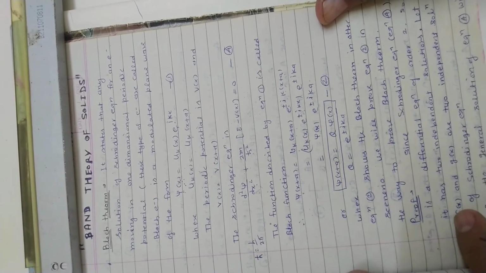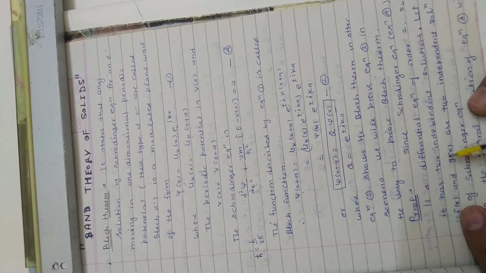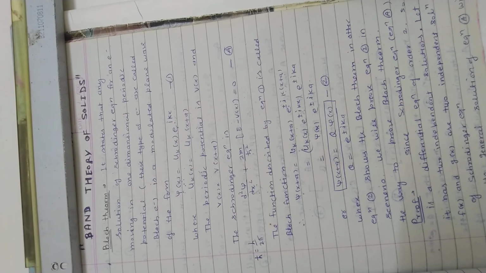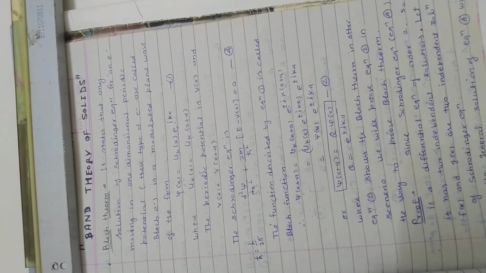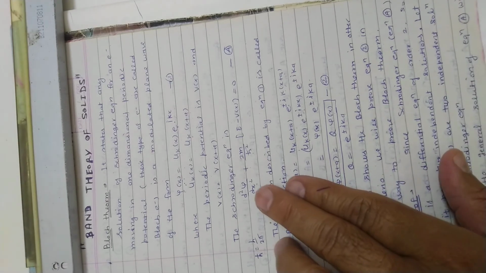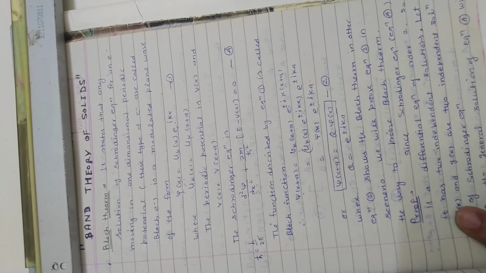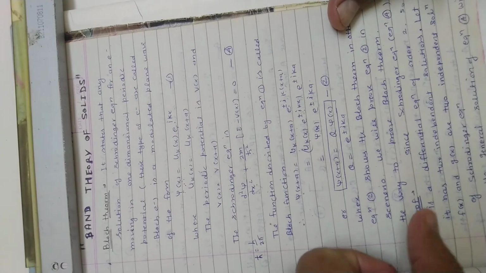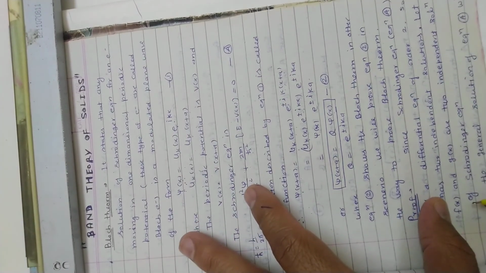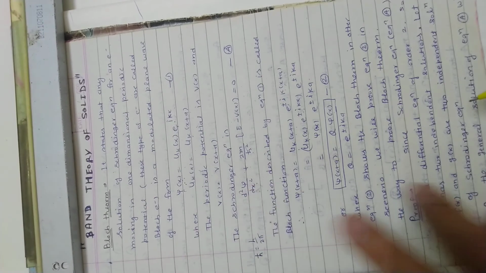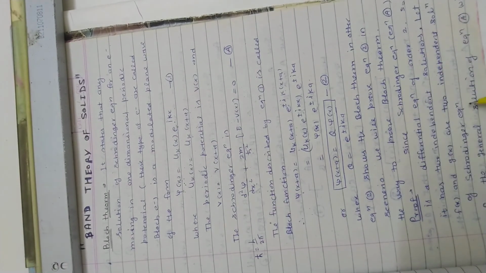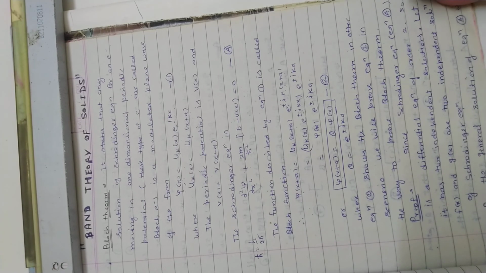And the Schrodinger equation is a differential equation of order 2. I hope you are familiar with the order of a differential equation, and there is a double differentiation of the wave function psi. That's why it is a differential equation of order 2. So it has two independent solutions, and let me assume these two solutions of this particular Schrodinger equation to be f(x) and g(x), and we shall solve it on the next page.